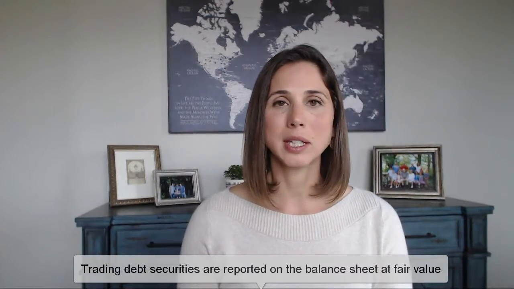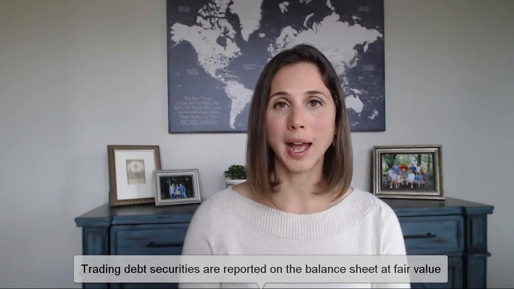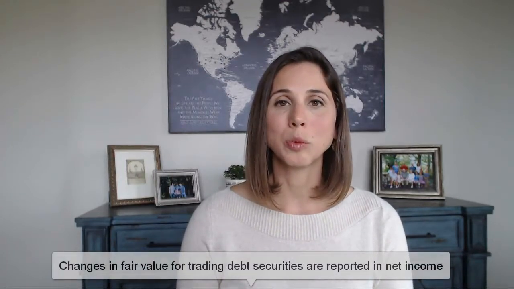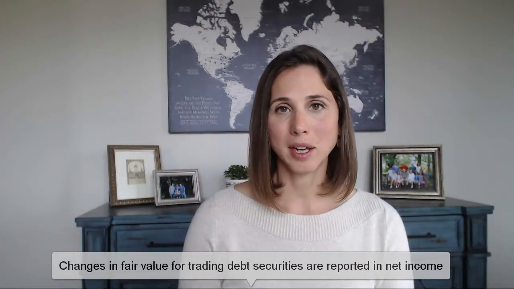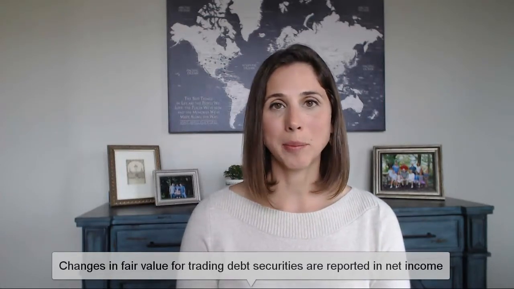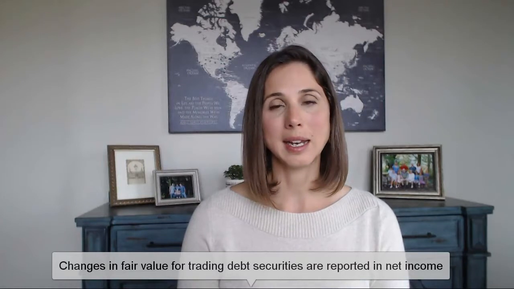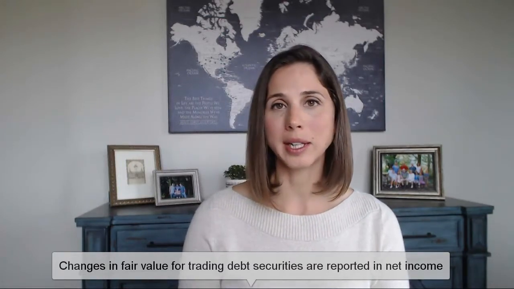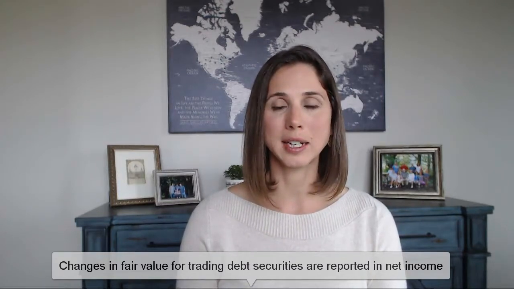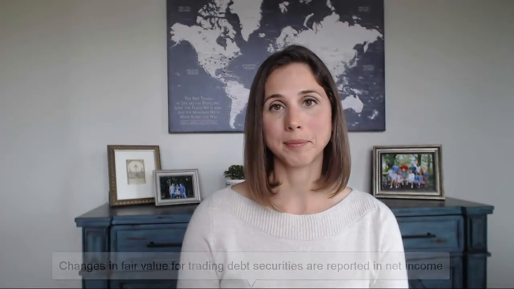Those debt investments that are classified as trading will be recorded at their fair value, similar to what we saw with equity investments. When there is a change in value, any change that's reported gets recorded as a gain or a loss in net income. So if the value of that debt instrument increases, we increase that value on the balance sheet with those changes reported in net income as a gain. Consequently, if the value goes down, we reduce the value reported on the balance sheet for that investment, and the difference is reported as a loss in the income statement.